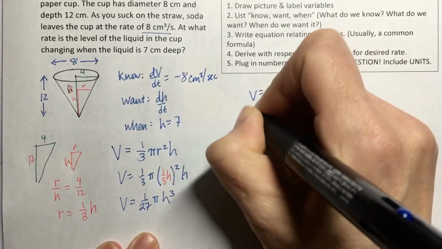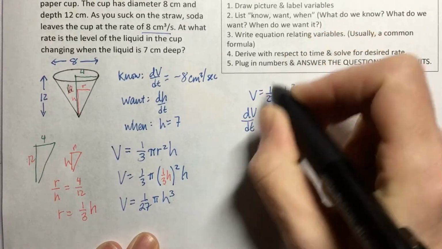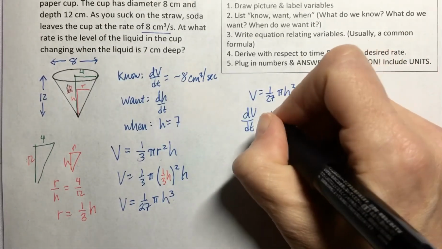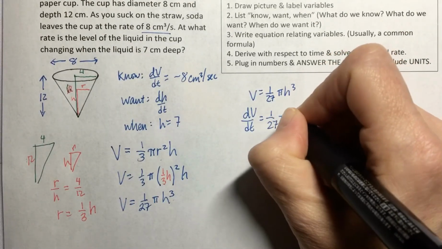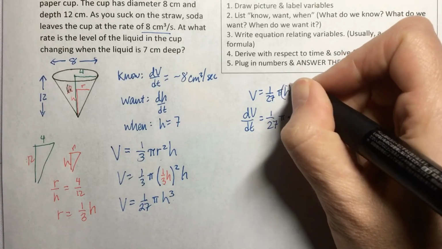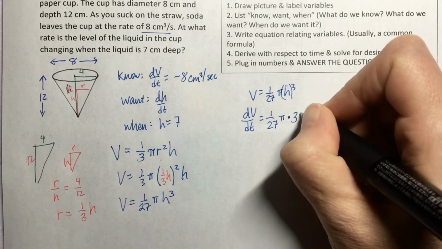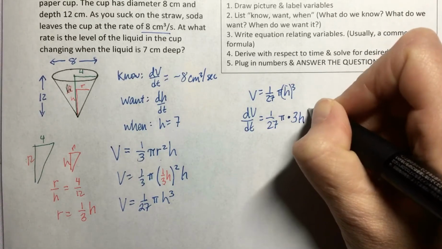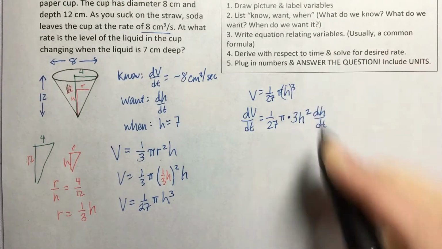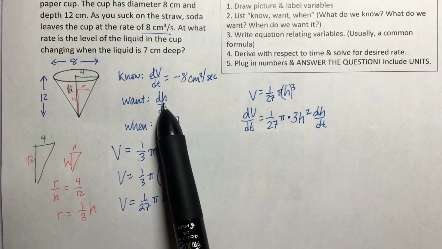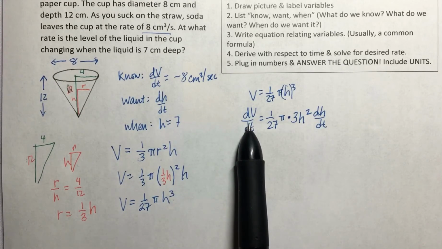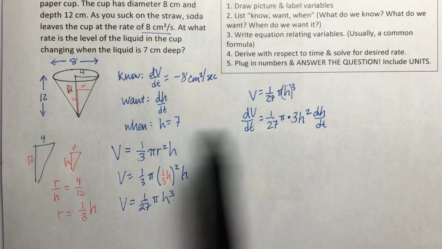So dV/dt, the 1/27th pi, we don't have a product rule or anything like that. Those are just numbers. So 1/27th pi, and then times the derivative of h cubed with respect to time. Remember, you could throw that h in parentheses, so it's really 3, keep the inside the same, h squared, times the derivative of the inside, dh/dt. So a little quality control looking at this: the thing we want, dh/dt, yes, that showed up. The thing we know, dV/dt, yes, that showed up also. And when h is 7, that's there too.